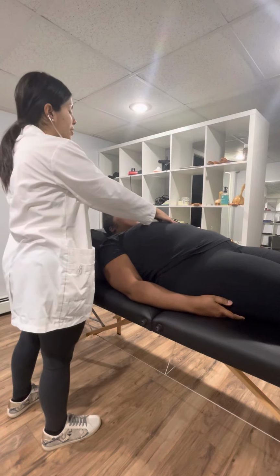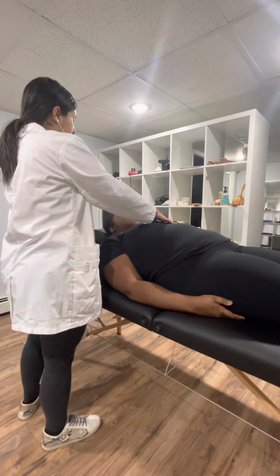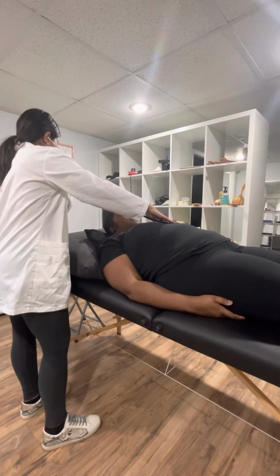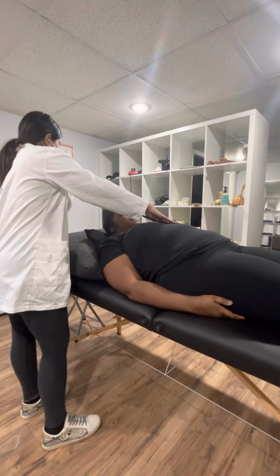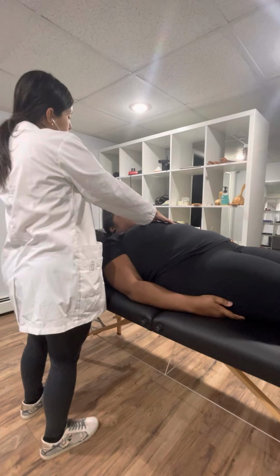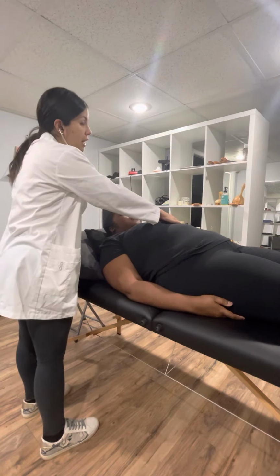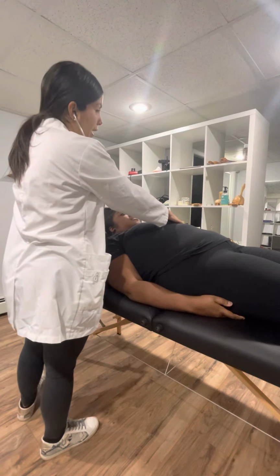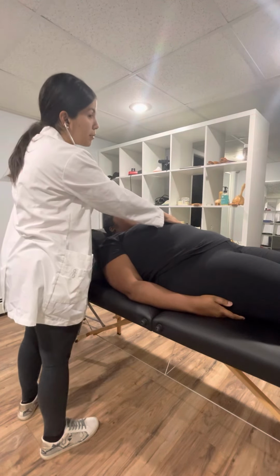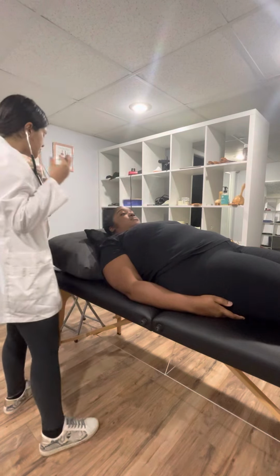Tricuspid is in the fourth intercostal space. And then the mitral, which is, like I mentioned before, in the fifth intercostal space, left sternal border, mid-clavicular line. And this is the point of maximum impulse.